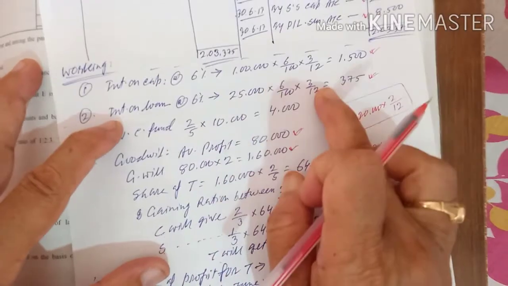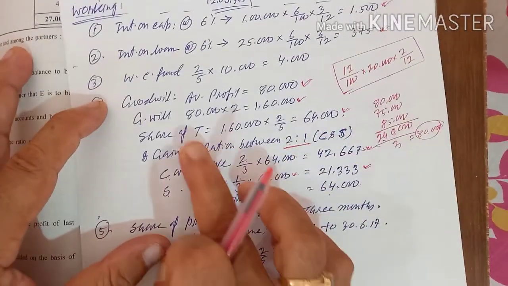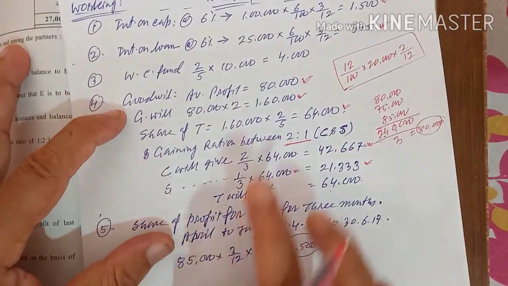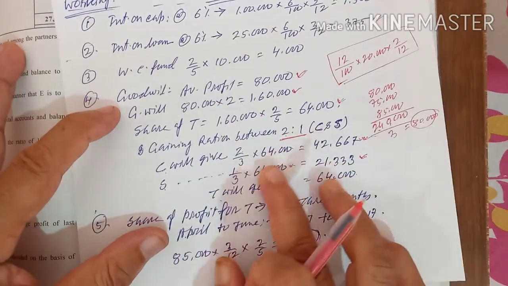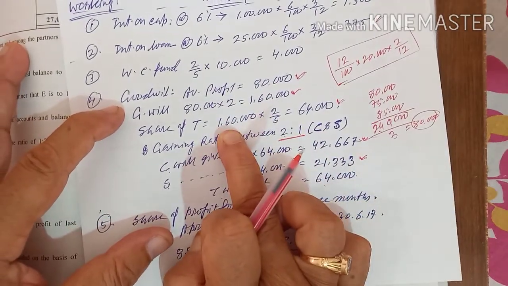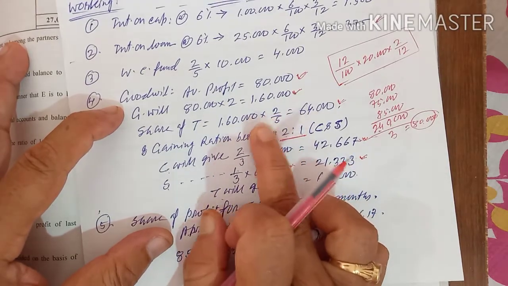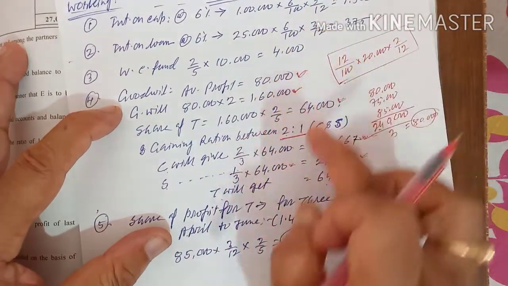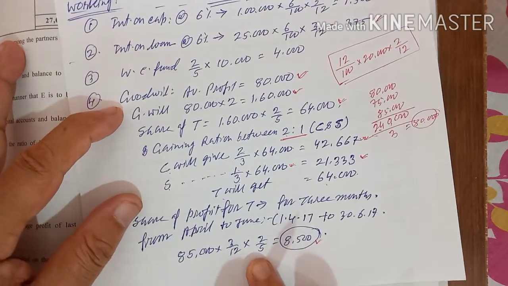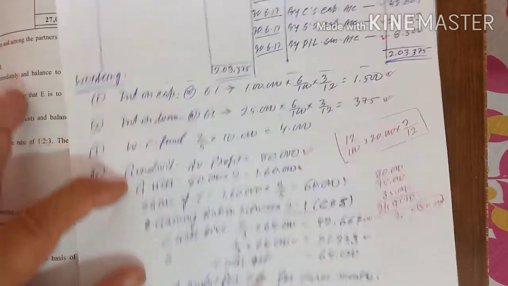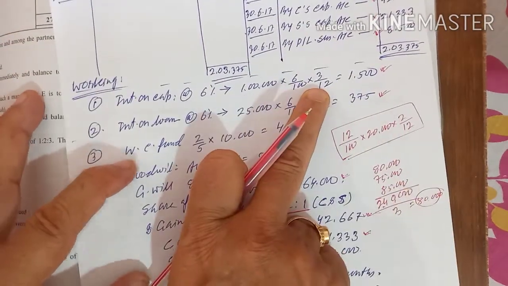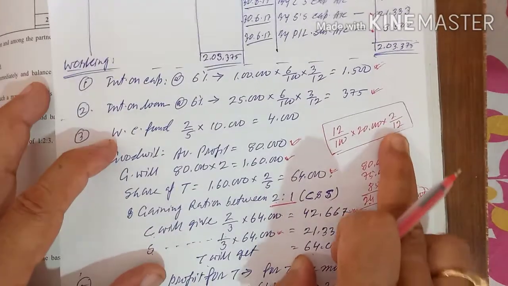Everywhere you have seen 3 by 12 multiplied. But while you calculate the goodwill, don't multiply by 3 by 12, because it is total goodwill into his share, and 3 by 12 multiplication will not come there. Remaining everywhere you got 3 by 12. Here 3 by 12, here 3 by 12, here also 3 by 12. Here 2 by 12 you got.